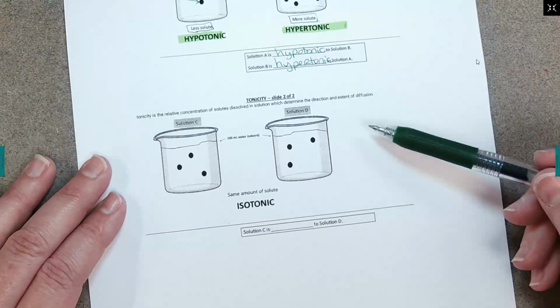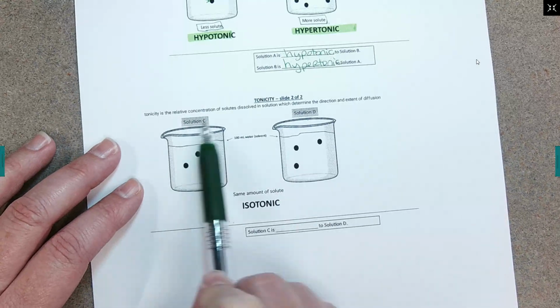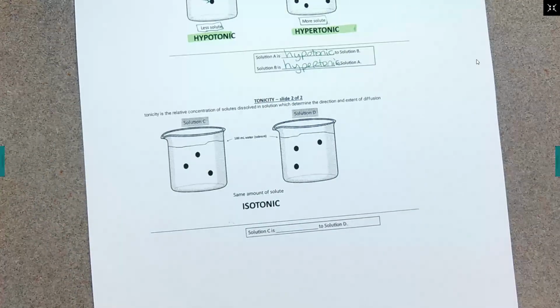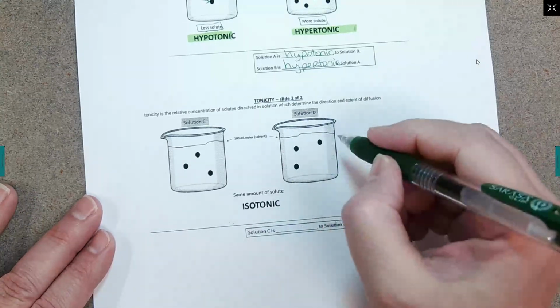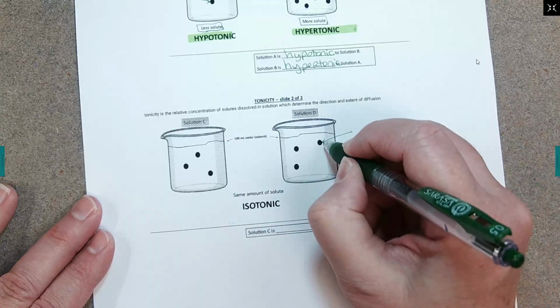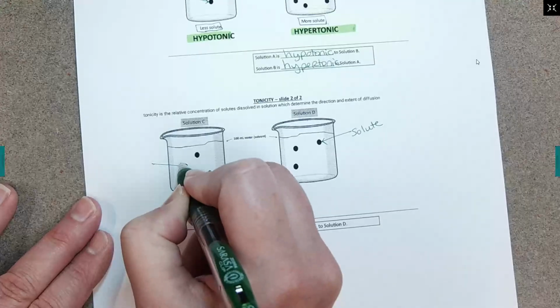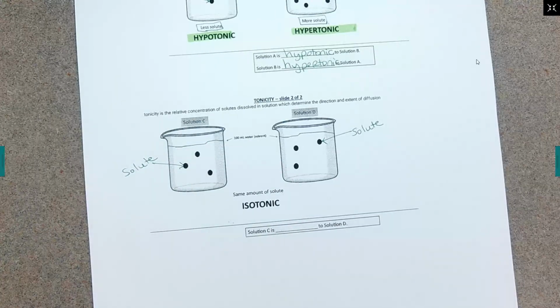Now, if we were to take a look at the next picture here, we see we have two solutions, solution C and solution D. Again, the water's irrelevant, but that is your solute. And we just have the same amount of, sorry, that's a solvent, the water's a solvent. You can see that we have the same number of solute particles in each container. So we can't say that one has more than the other because they're the same.